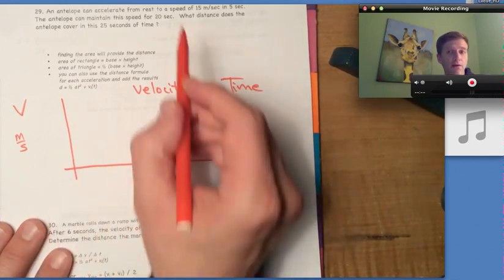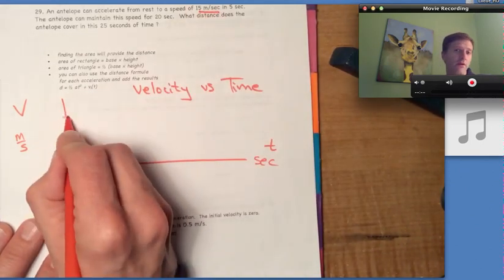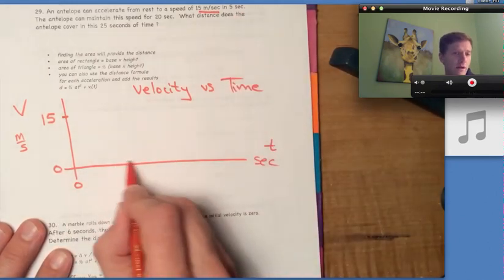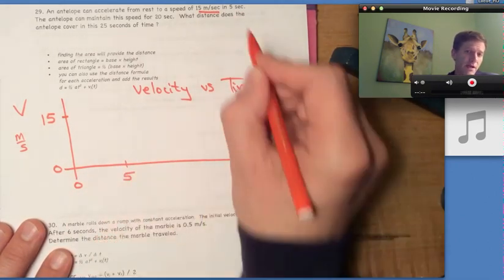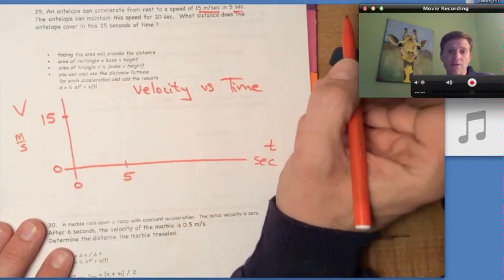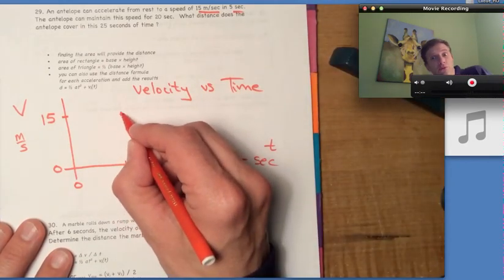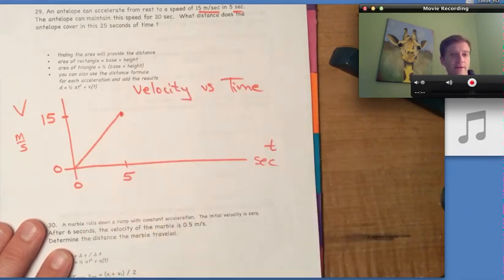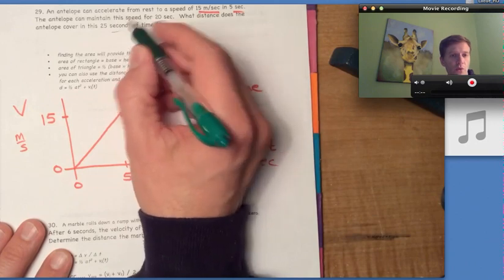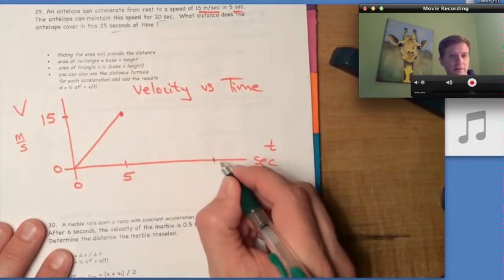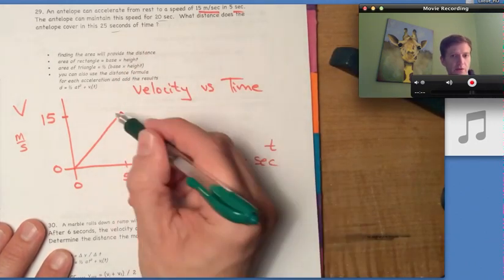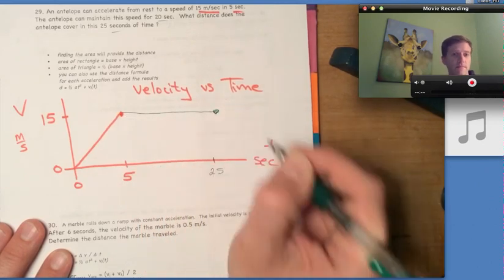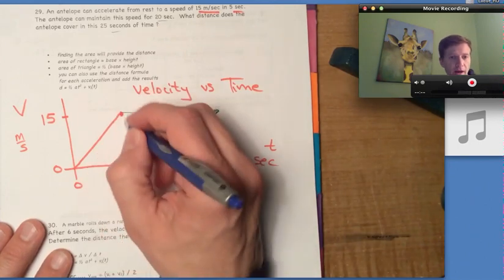You can use the distance formula. You can solve for accelerations, plug in initial velocities and times. The thing with the distance formula is every time you have a new acceleration, you have to use that formula for it. So you'd have to use the distance formula twice: distance formula for the first 5 seconds, plug and chug, and then the distance formula for the next 20 seconds, plug and chug. I think a graph is easier.